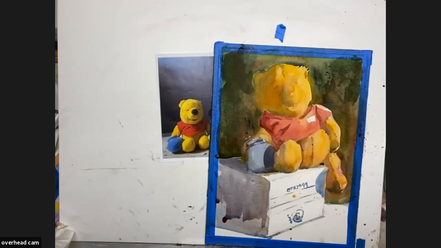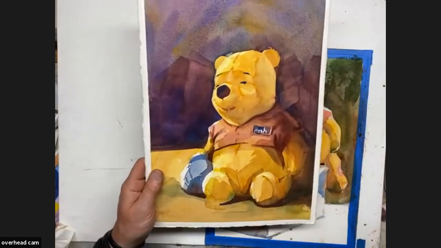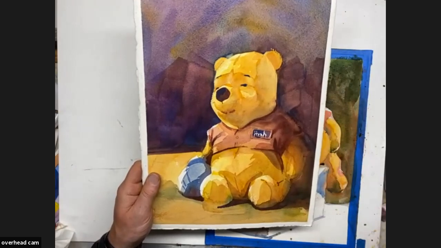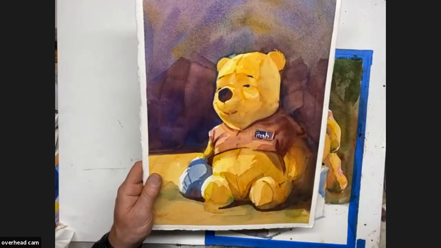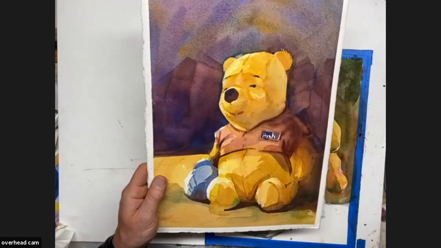Here, I've done the demonstration more naturally, and I carved back the red shirt as well. But you can see on this guy that's finished how the red top was played down to lift the yellow.